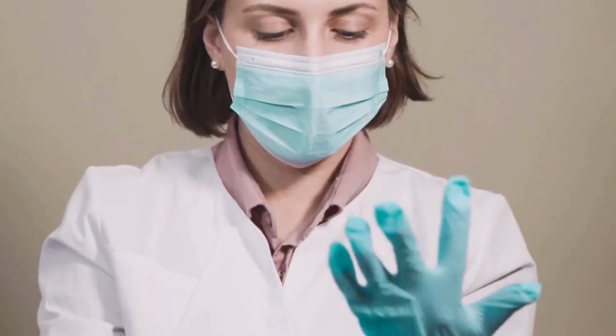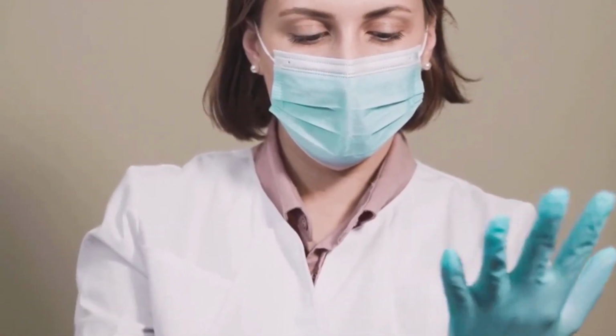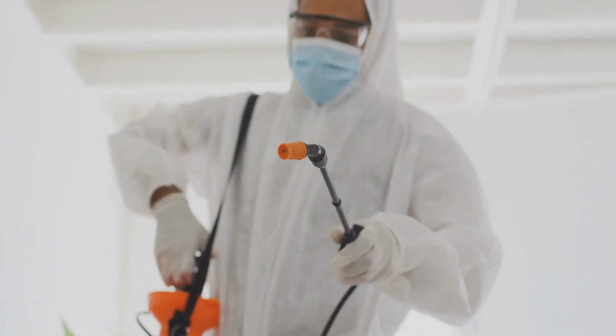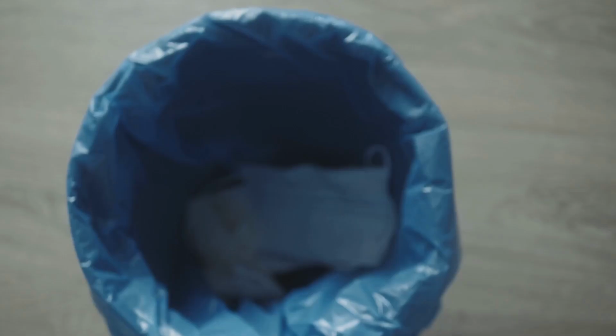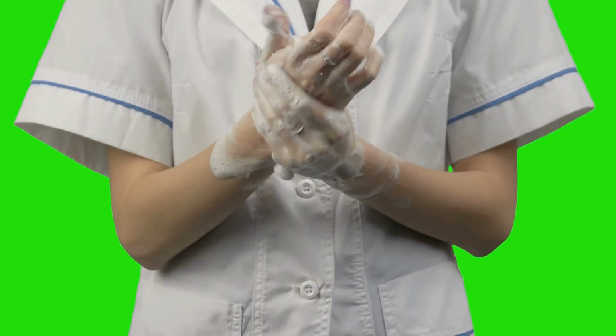Safe handling of blood and bodily fluid spills. Procedure: 1. Wear personal protective equipment such as gloves and an apron. 2. Use absorbent material, for example, paper towels. 3. Clean the area with a disinfectant like a chlorine solution. 4. Dispose of the waste in a clinical bin. Finally, wash your hands thoroughly.